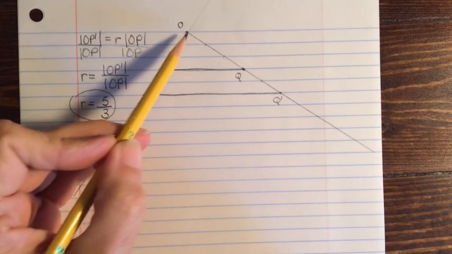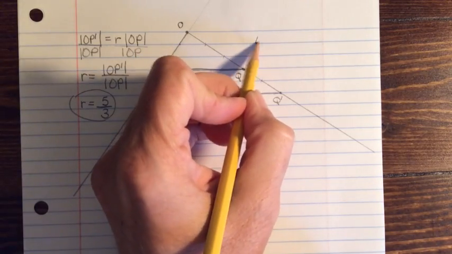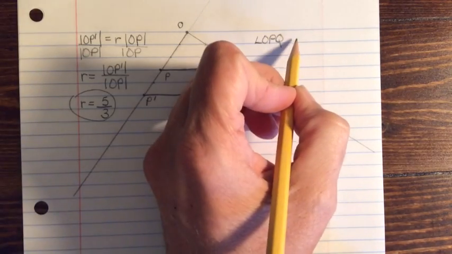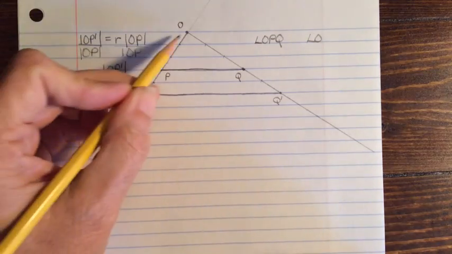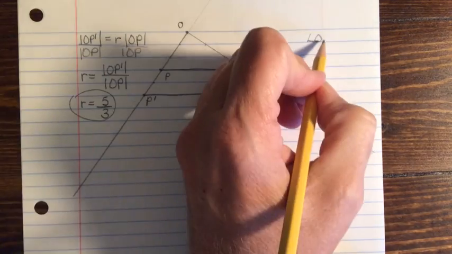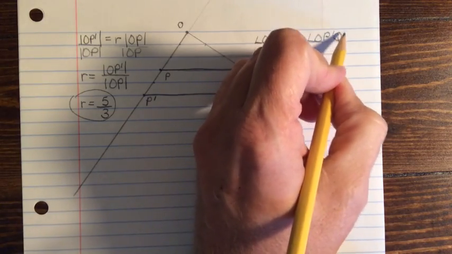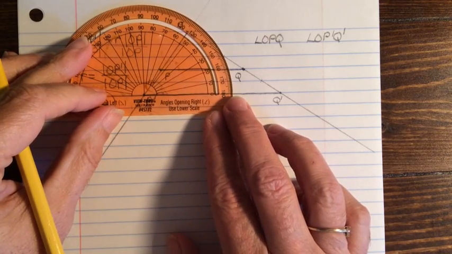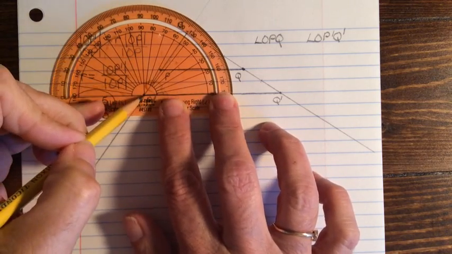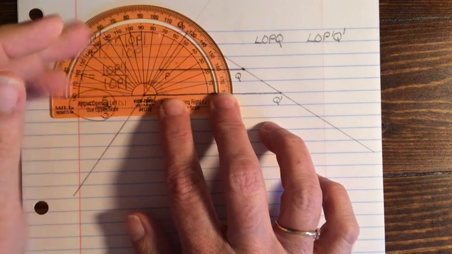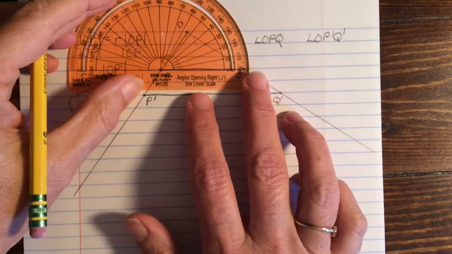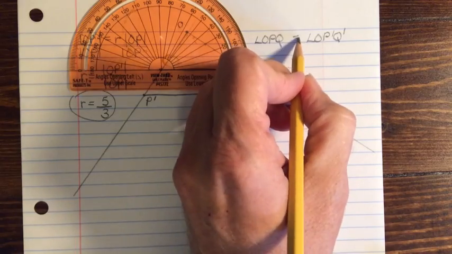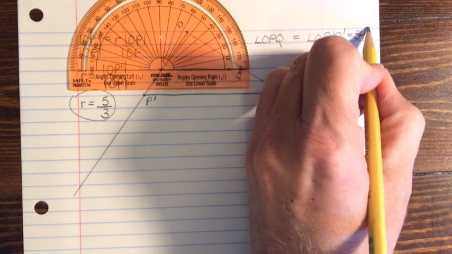So if we think of this angle here, angle OPQ, I'm going to write over here, and compare that to angle OP prime Q prime. Okay, go ahead and measure those angles. Mine is just over 50, about 54 degrees. And if I come up here and look at this one, it's the same. So these two angles are equal and they are 54 degrees.